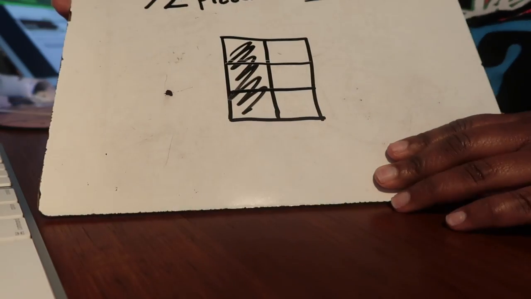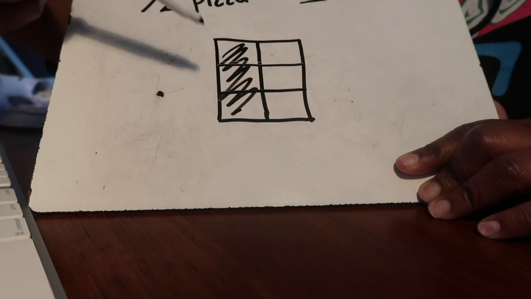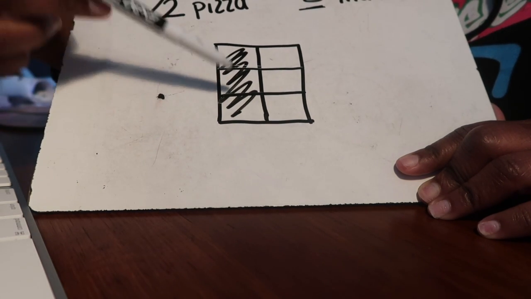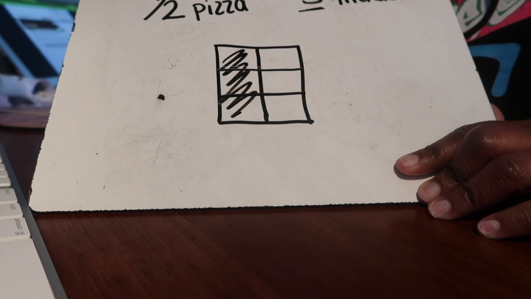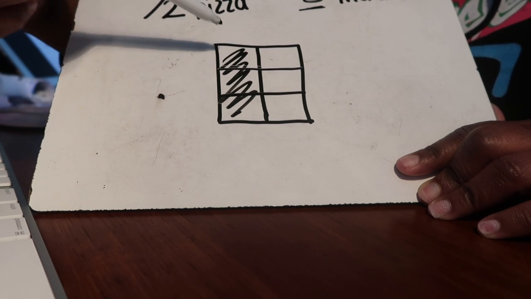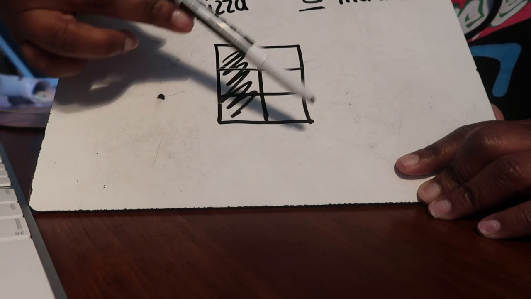I don't have a different color marker right now, so bear with me. So now we have the pizza divided into 3 parts. Now we count how many parts each person is going to get. So his 3 friends are going to get 1/6 of the whole pizza.